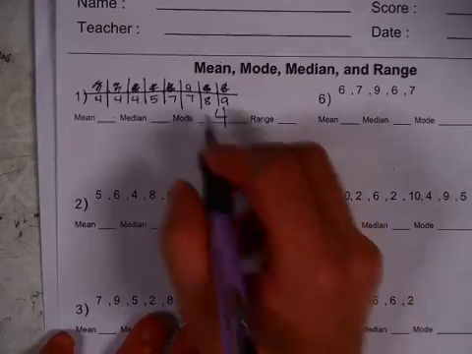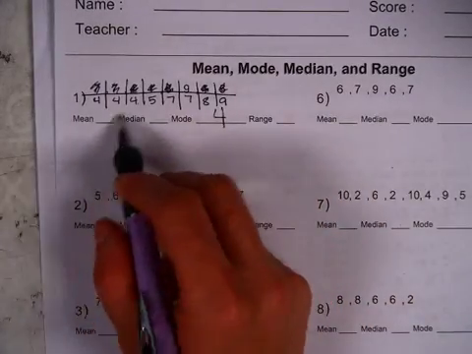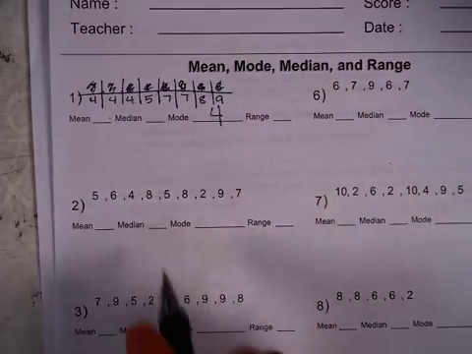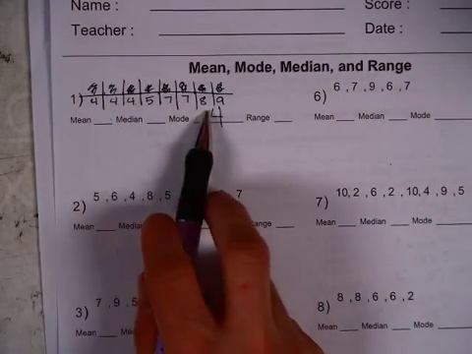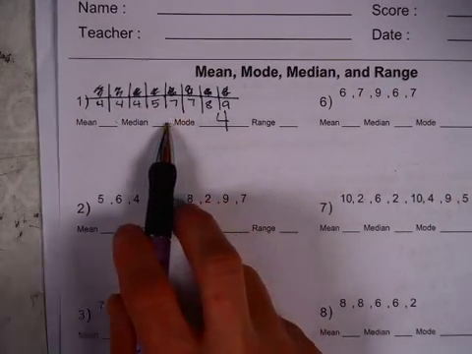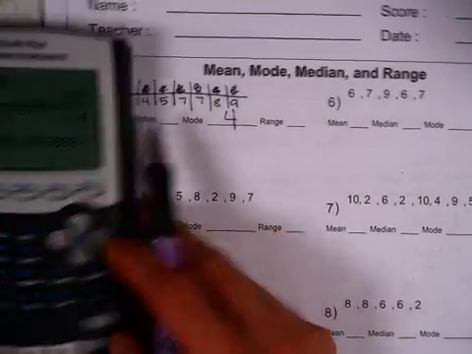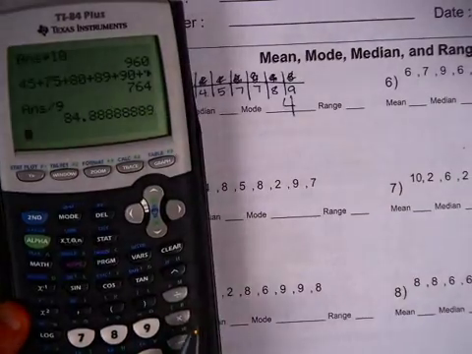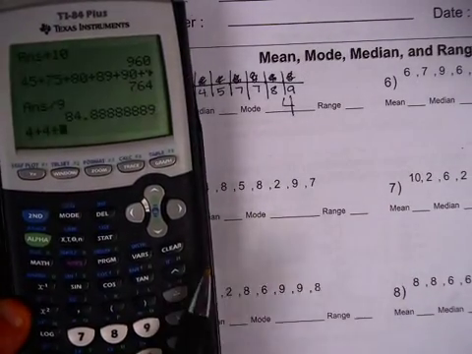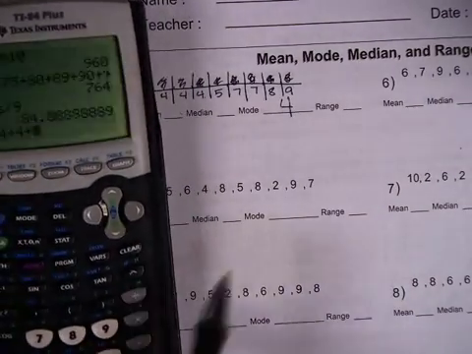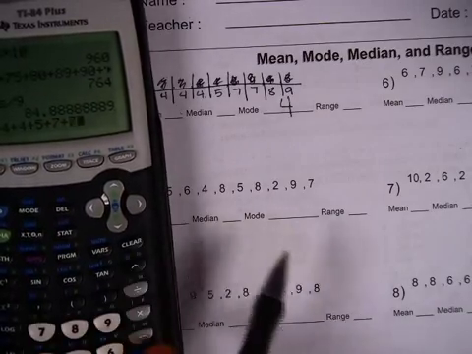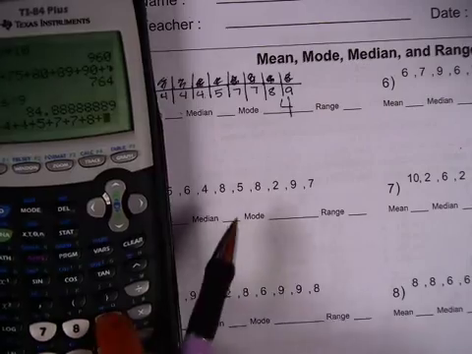Then there's median. But I'm going to mark off the numbers to do median. So let's do mean first. We have to add all these numbers and then divide by how many there are. So with your calculator, and yes, you can always use your calculator, I want you to do 4 plus 4 plus 4 plus 5 plus 7 plus 7 plus 8 plus 9.